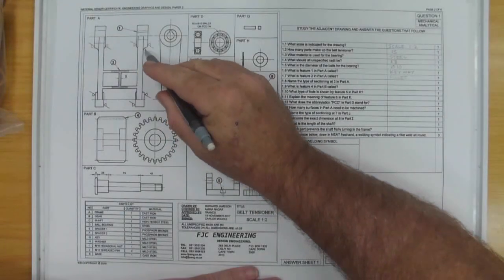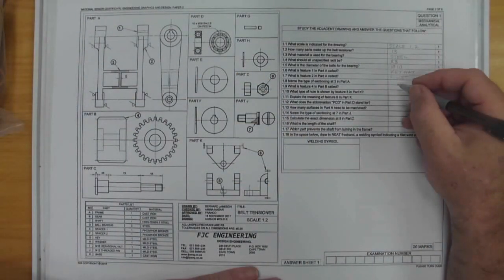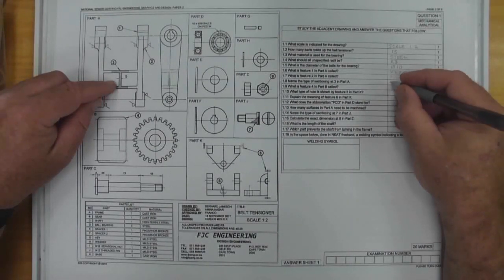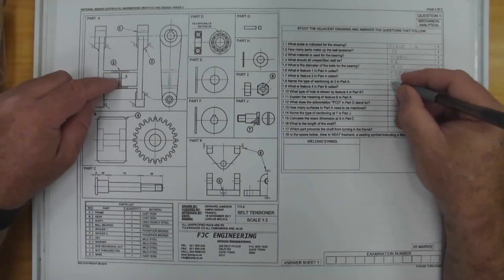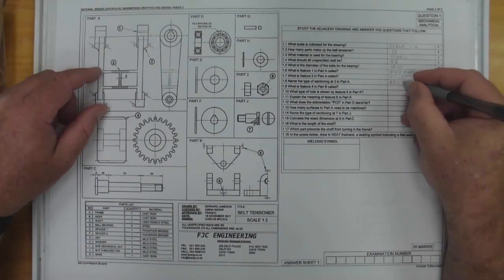They put these there for safety reasons as well. Name the type of sectioning. 3. So that is in the actual shape. They've just rotated it in that space there, meaning it is a revolved section.